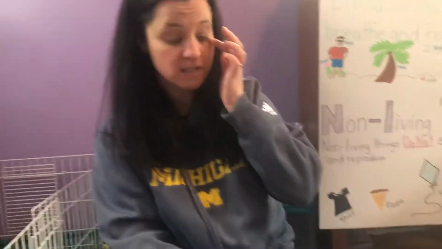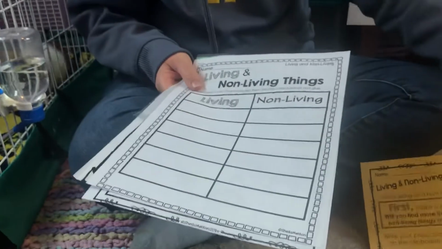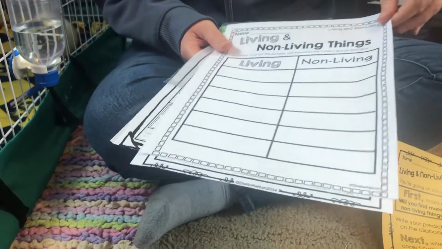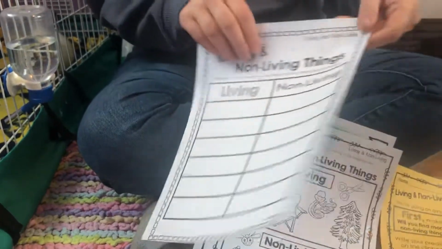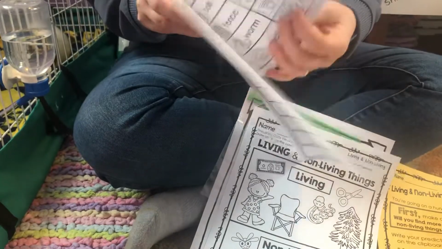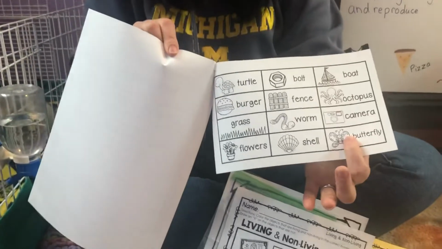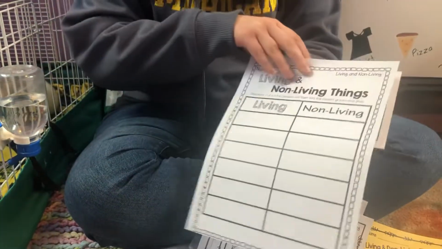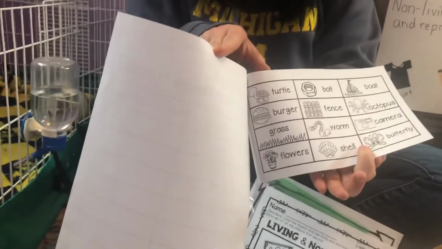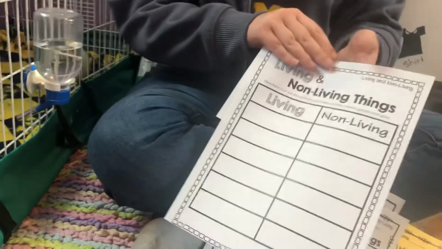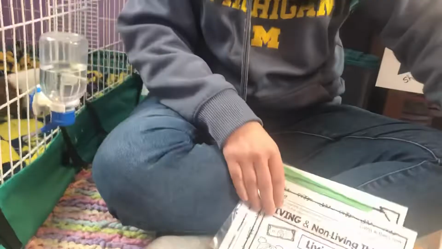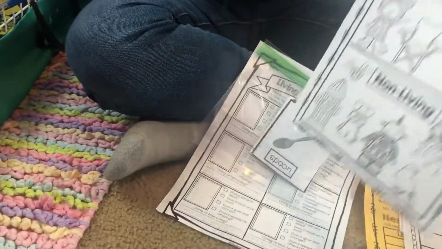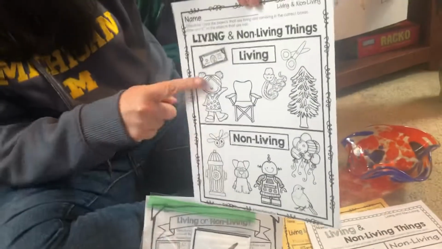So boys and girls, that is our living and non-living for this week. You've got several things to be working on, not just a scavenger hunt. You'll also have a sort here where you'll sort out the different living and non-living items and put them on the right side. You can color and cut them out and then glue, tape, paste them on here.